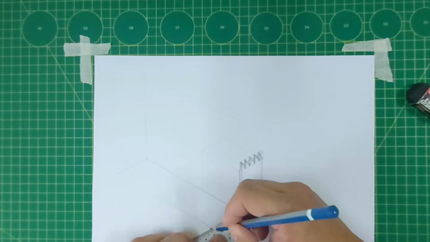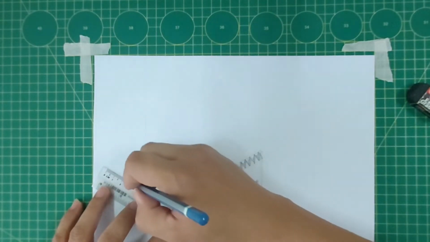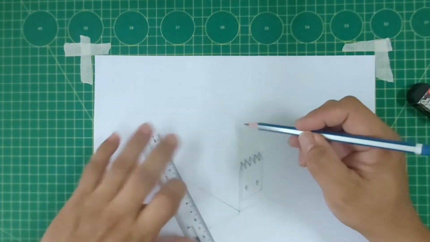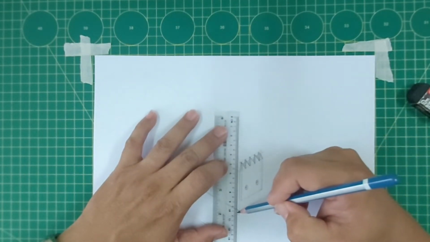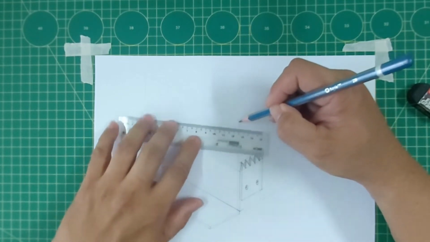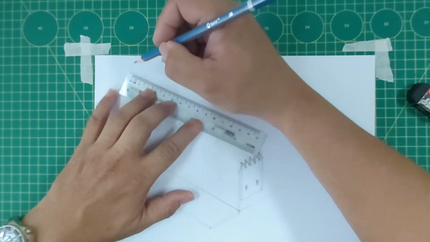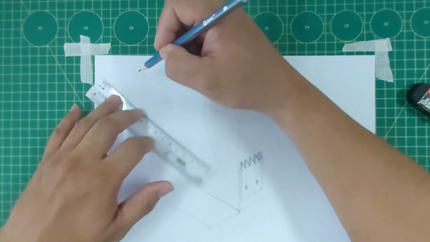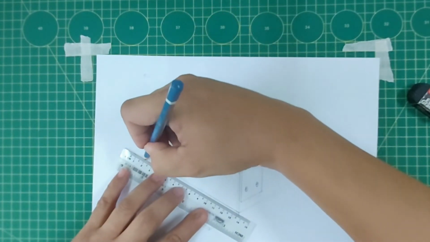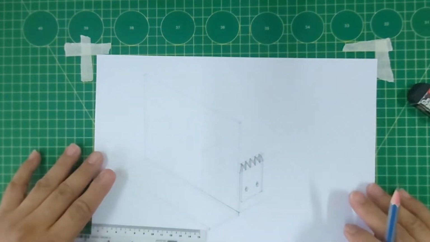Okay, I'll correct those lines later on. A little bit of, okay, so this is it. Alright, this one is going to be thicker. Okay, so yep, so this is my first block.